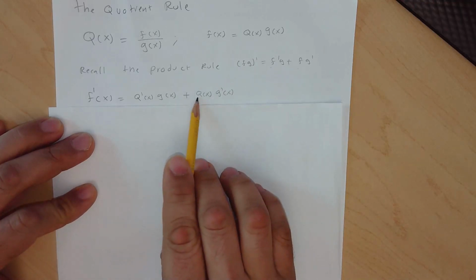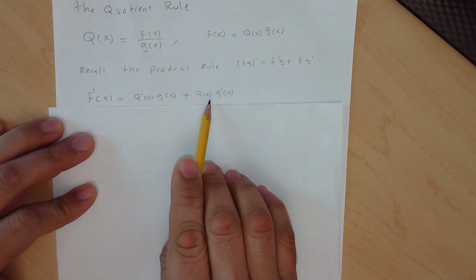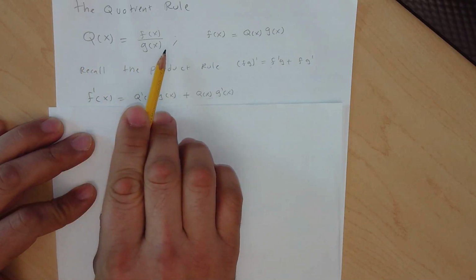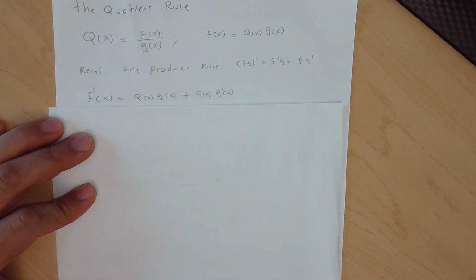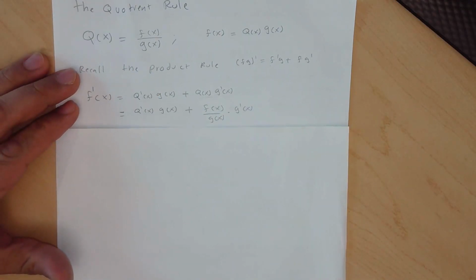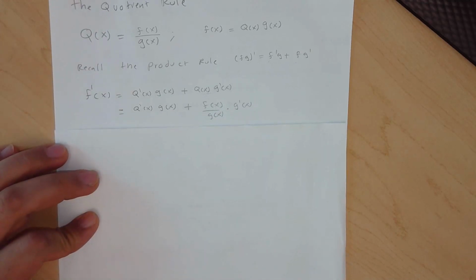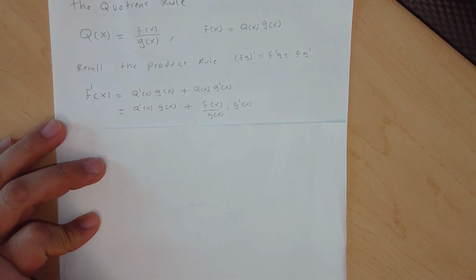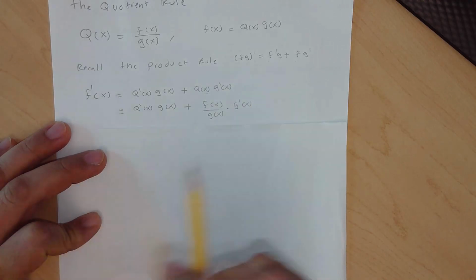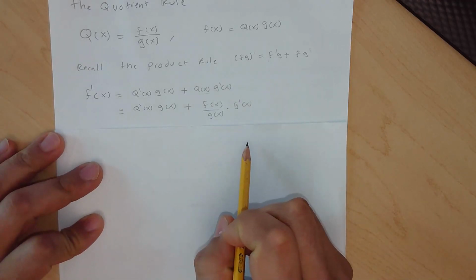Okay, but what is this? This q of x is the same q of x that we have at the beginning of the video, so we can substitute it by this. Now we have f of x over g of x multiplied by the derivative of g of x on this side. So what can we do?